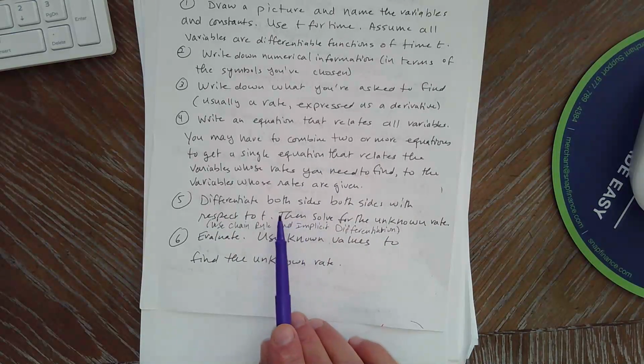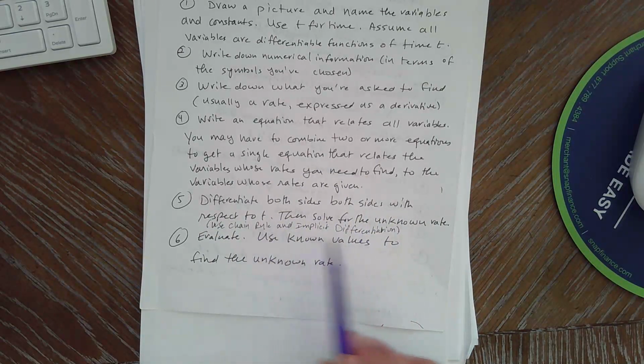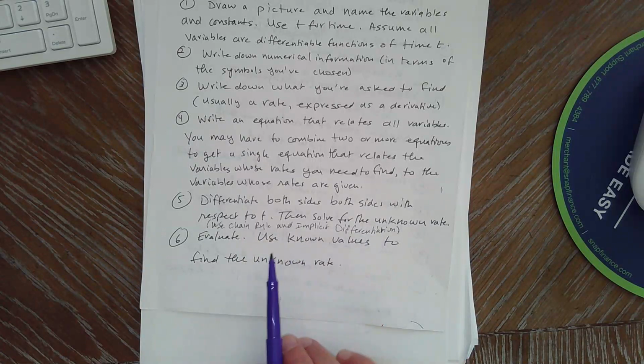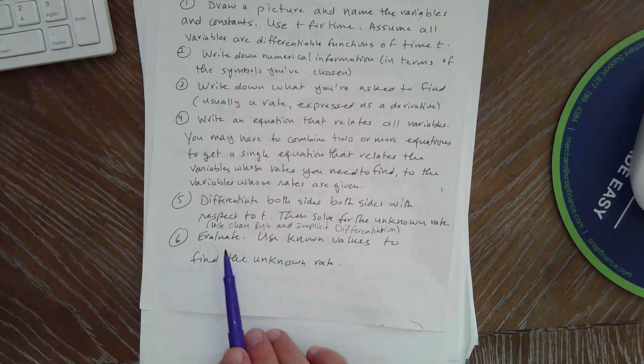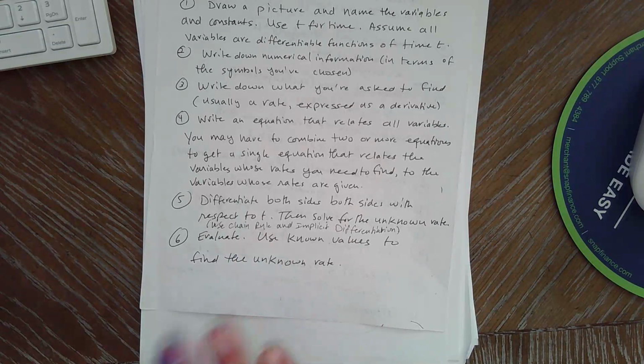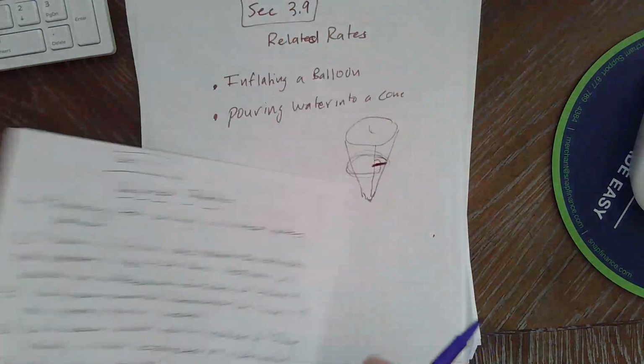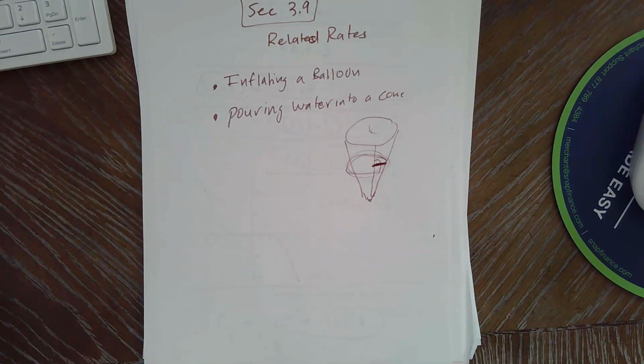Differentiate using implicit differentiation for the most part. It could be implicit, explicit, and we will need the chain rule for the most part. Then you plug in the known values to find the unknown values. So these are general steps. We might have to use some of them at some time, or all of them at other times.